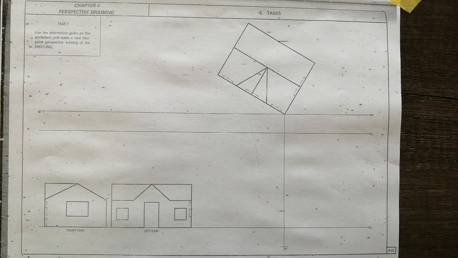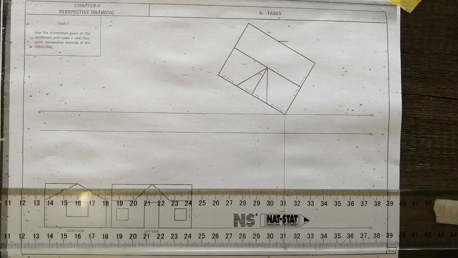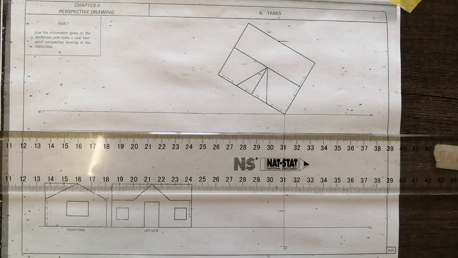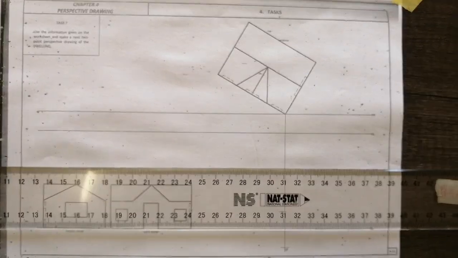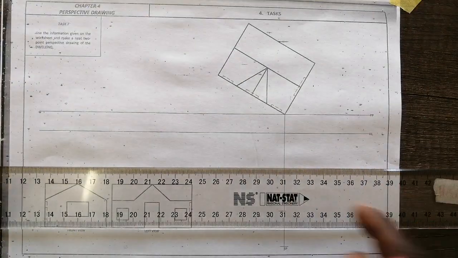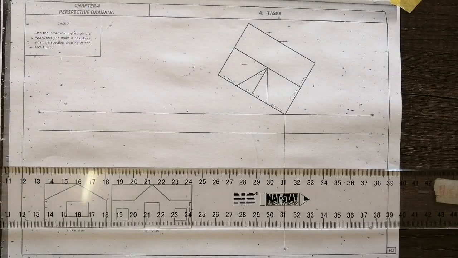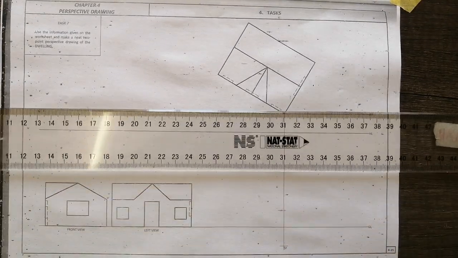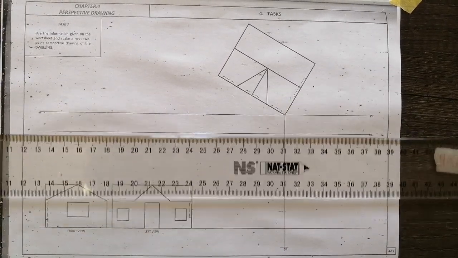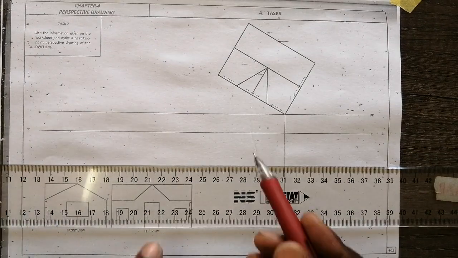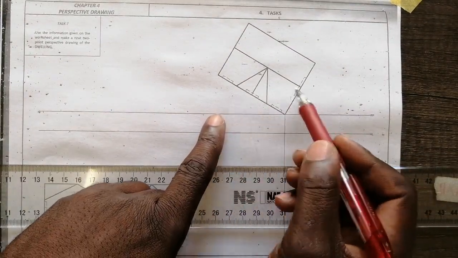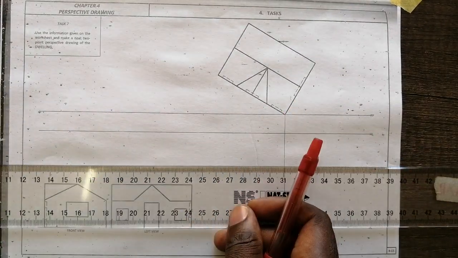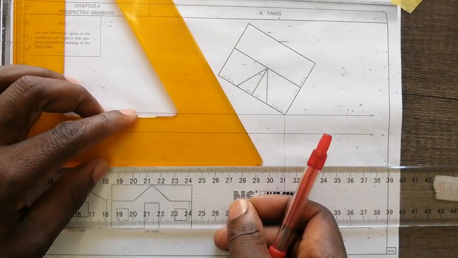So the very first thing that you are going to do, after you've attached your drawing sheet on your drawing board, is to align your paper, so that everything will be in order. Then you have to figure out the two angles that are given there. Is it this angle?